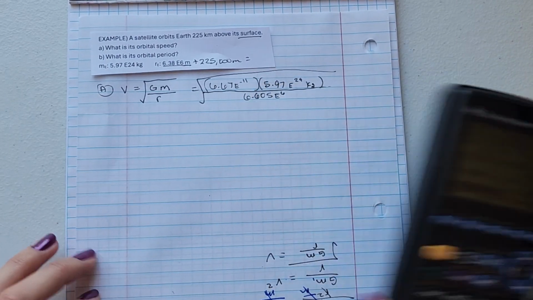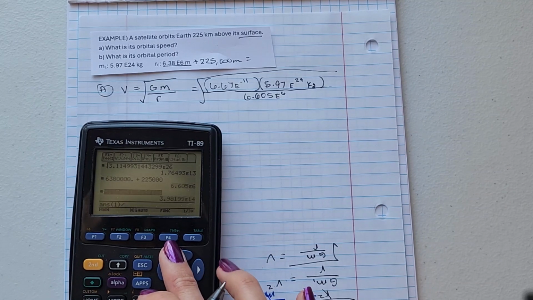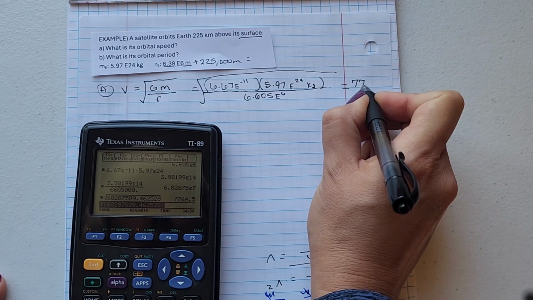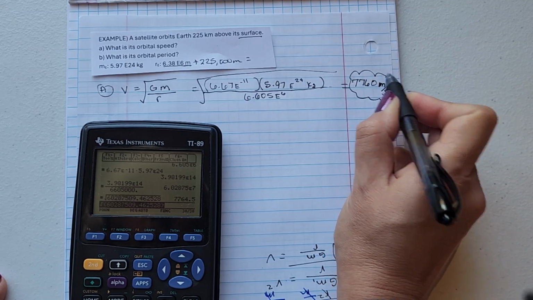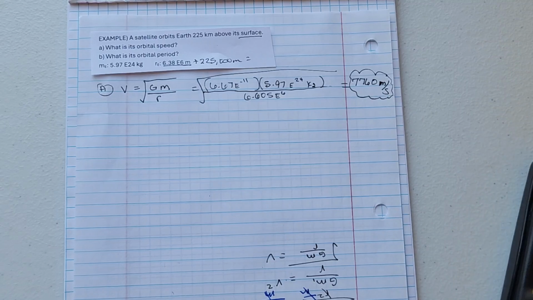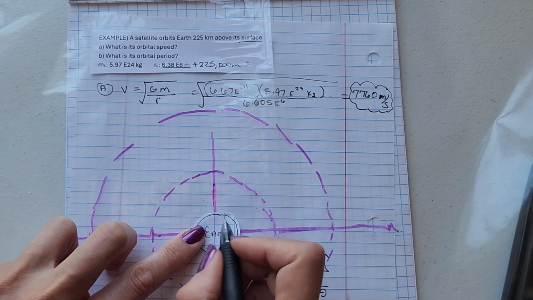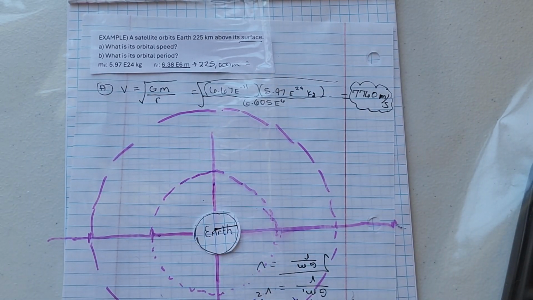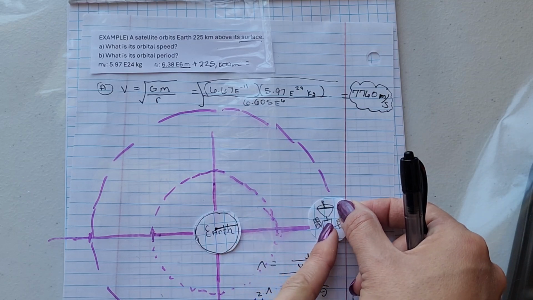We're going to take the square root of all of that. We get 7,760 meters per second. So again, it's important to use those reading skills. So when it says above the surface, we have to take into account the distance from the center of Earth outwards. So that was the 6.38 E6 meters, plus the additional 225,000 meters from here to here, from the outer surface of the Earth to the satellite.